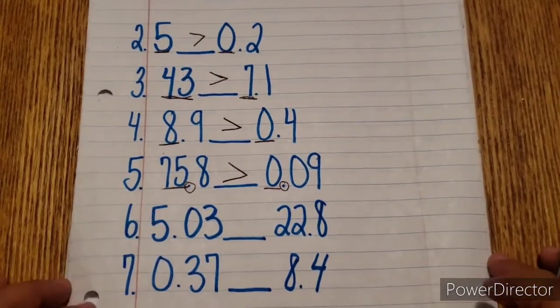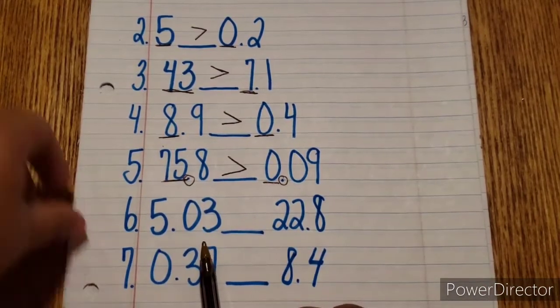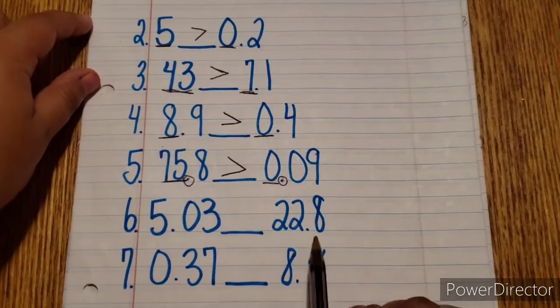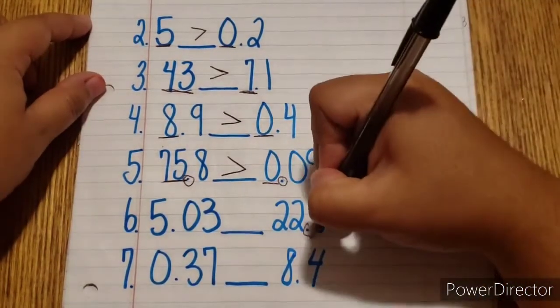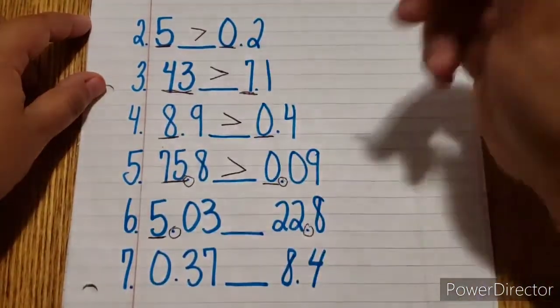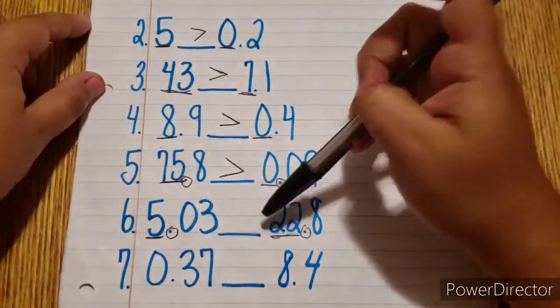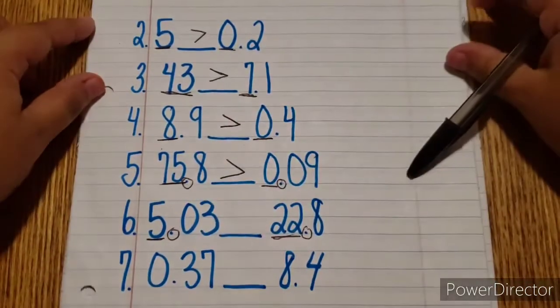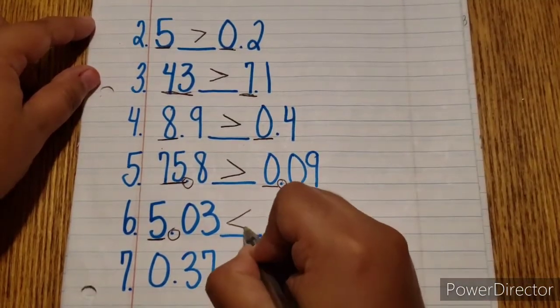Let's go on to the next one. We have 5.03 and 22.8. So again, if we look at the number before the decimal, so here's the decimals. This is the whole number. So that we have 5 and we have 22. So is 5 greater than 22 or less than 22? 5 is less than 22.